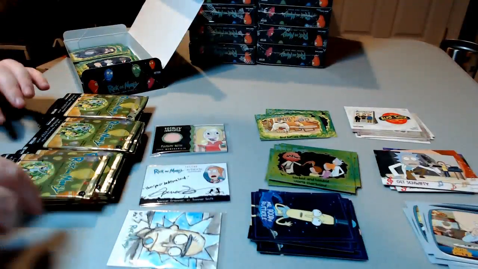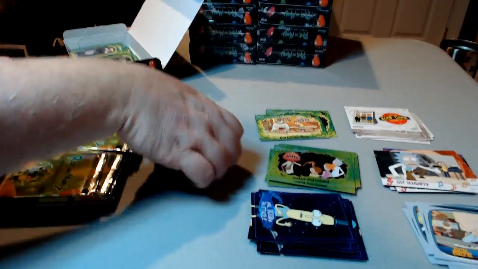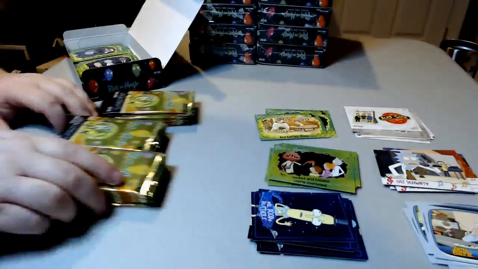Okay, box 2. Let's move these over here so they're out of the way. No, thank you.